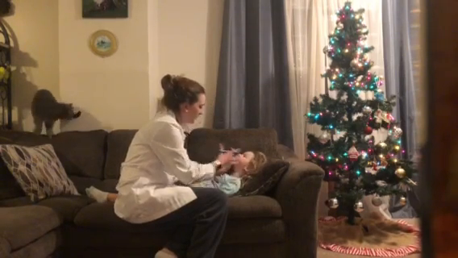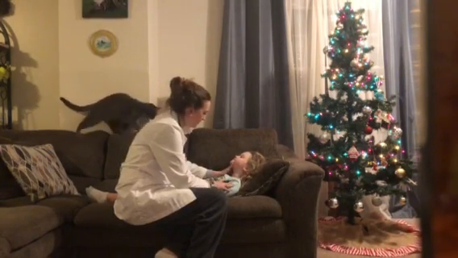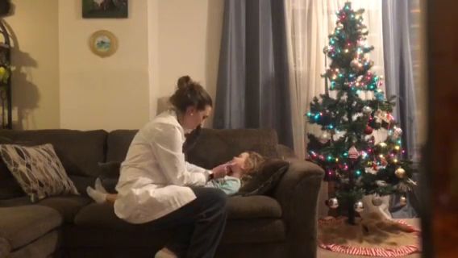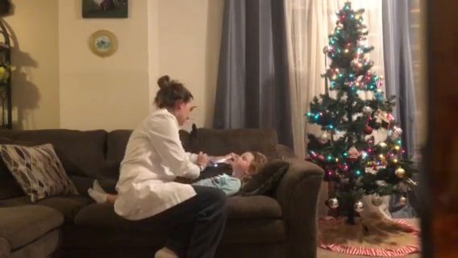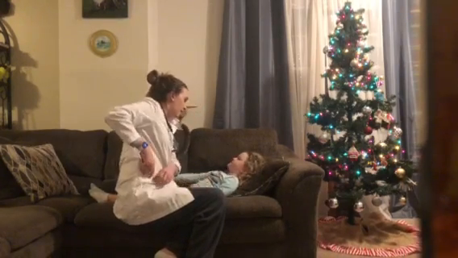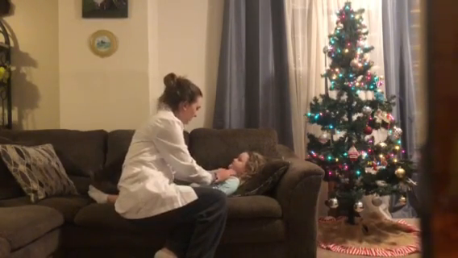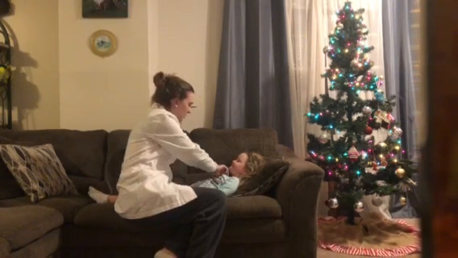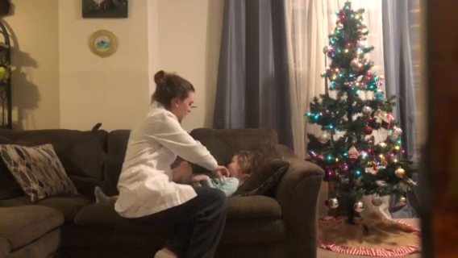So with the head of the bed elevated to 35 degrees, I would assess for JVD, which is jugular vein distension. And there's no JVD noted. I'll check the other side. No JVD noted on that side. So then I am going to palpate the carotid arteries.